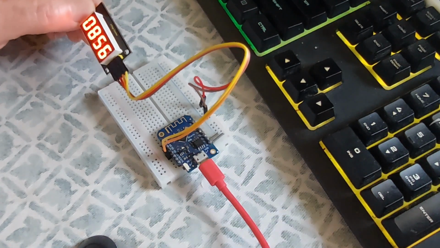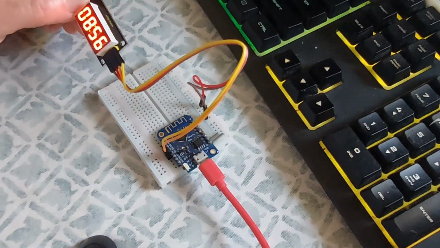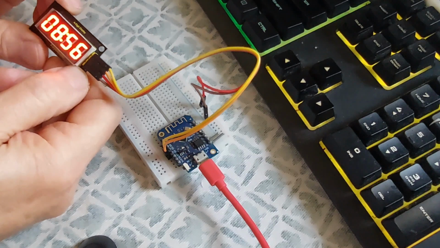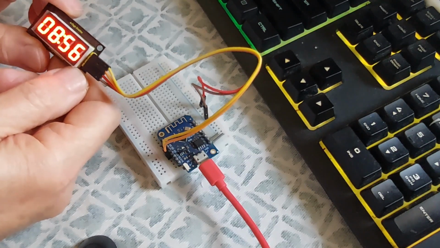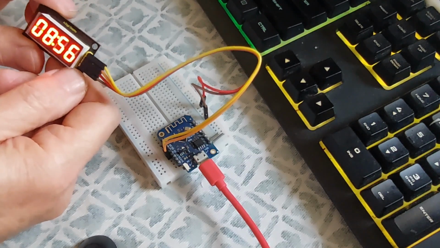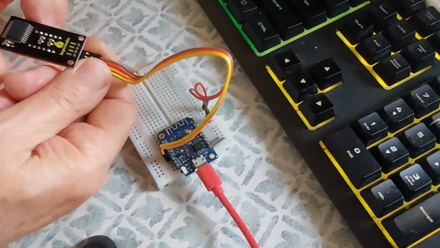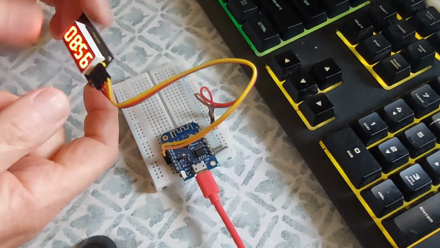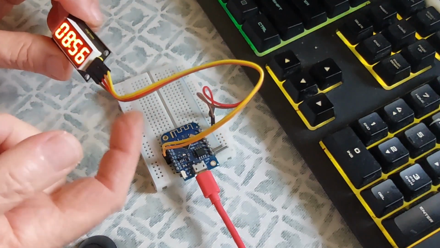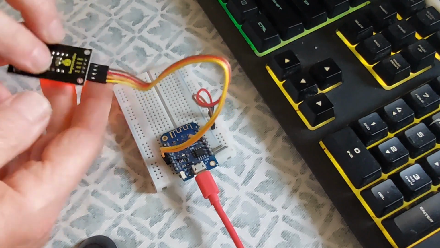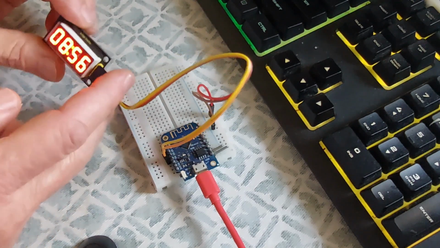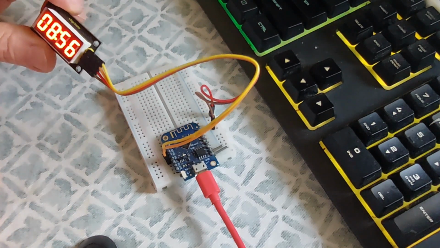I've done something like this with an LCD earlier on, where I pick up the time from the internet. But now I've tried with a 7-segment. This is actually a chip for the 7-segment, which only needs 2 wires besides ground and positive. It's got the clock and the data cable, and this is called a TM.